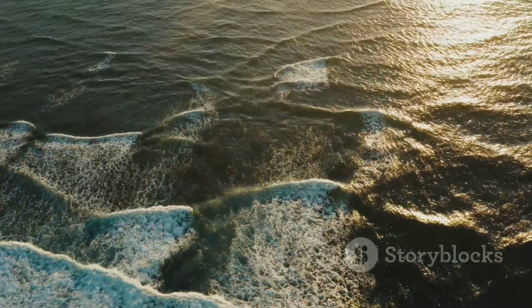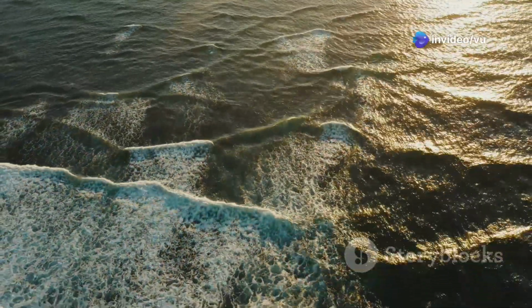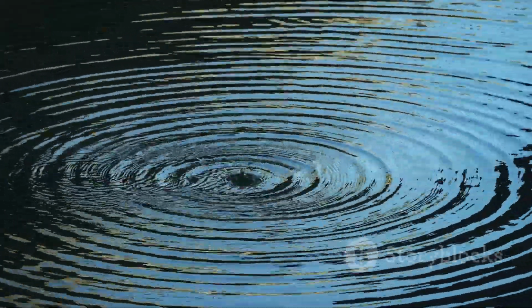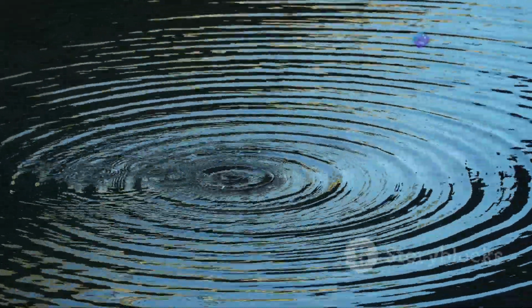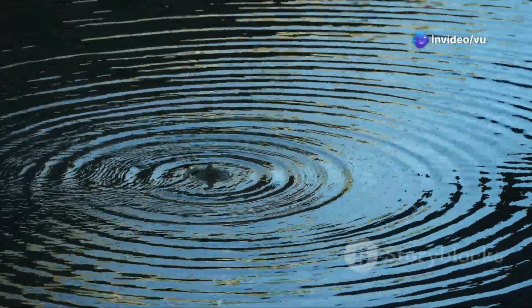The most common cause of tsunamis is underwater earthquakes, which occur when tectonic plates shift abruptly. When an earthquake occurs on the ocean floor, it can cause the seafloor to uplift or subside, dramatically altering the underwater landscape. This sudden movement displaces a massive amount of water, creating a ripple effect that travels outwards in all directions, gaining momentum as it moves.